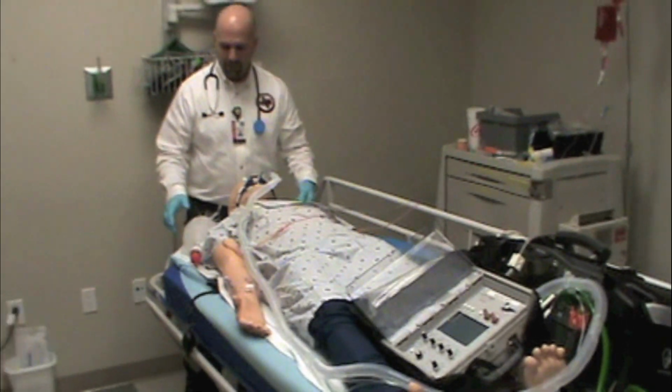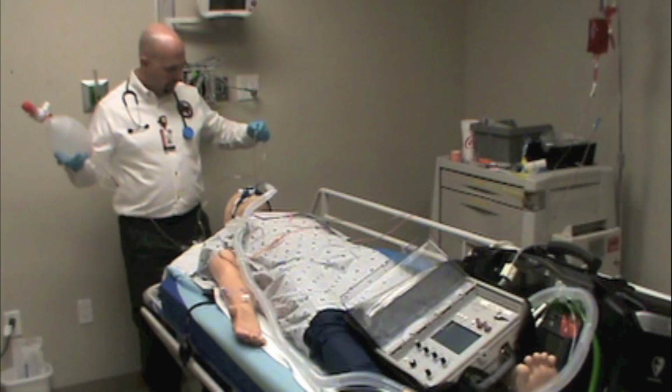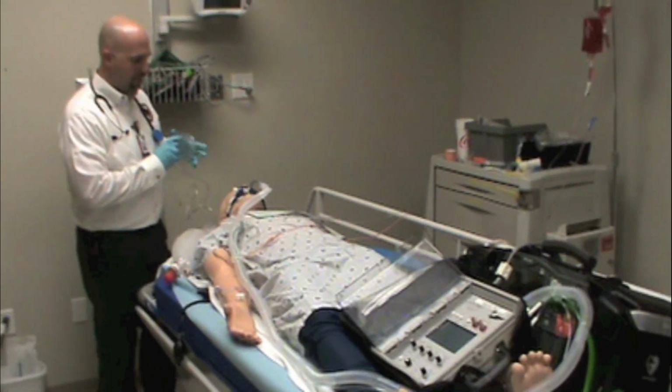You also need to bring an oxygen source, and you need to also bring a bag valve mask, and you want to make sure you always have the BVM mask that goes with the BVM.